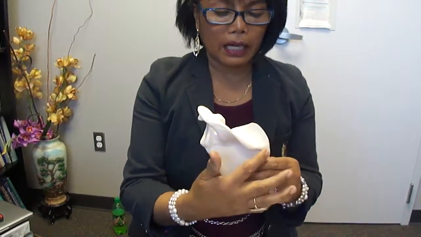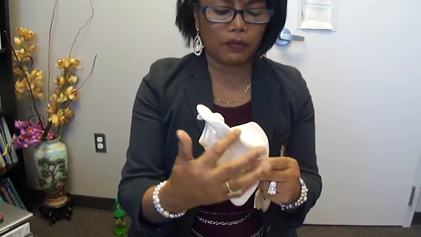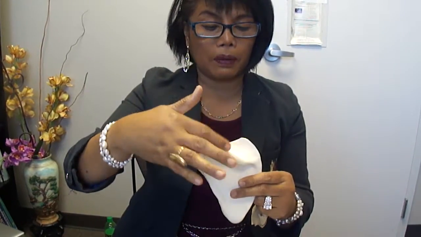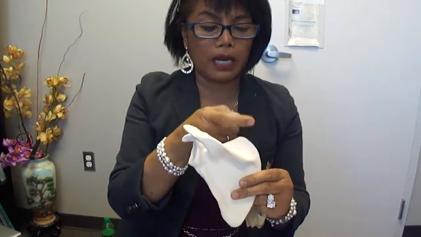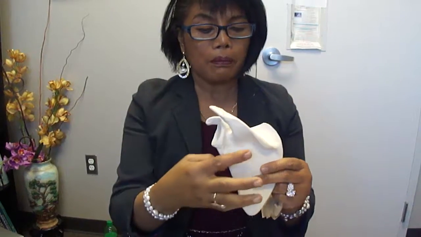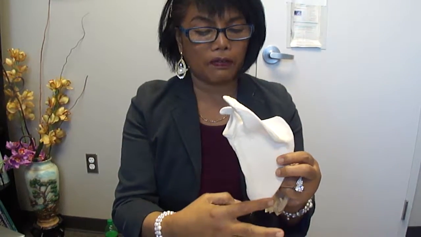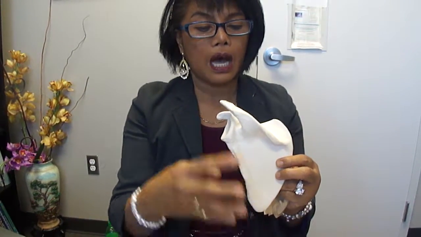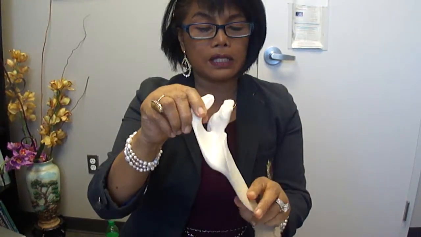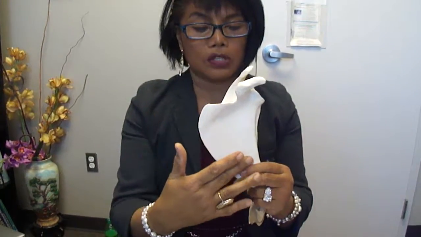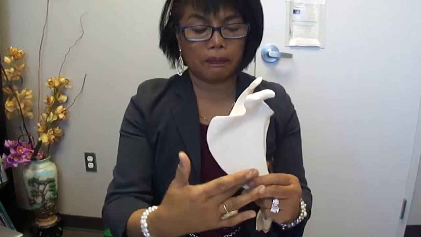Then again, this is your spine. On top of your spine are two fossae. A fossa is a depression. On top of the spine is your supraspinous fossa. Below the spine is your infraspinous fossa, and on the ventral side is your subscapular fossa.